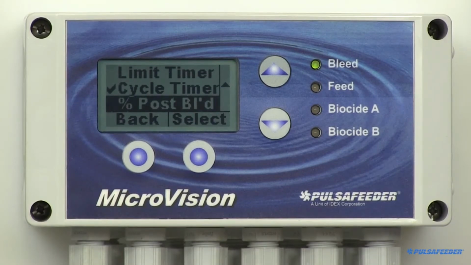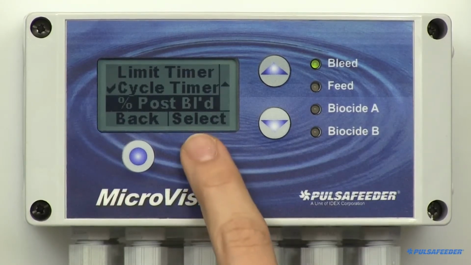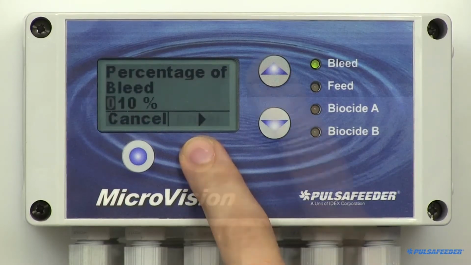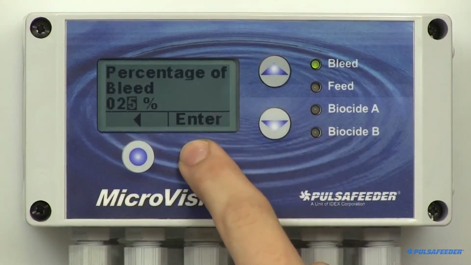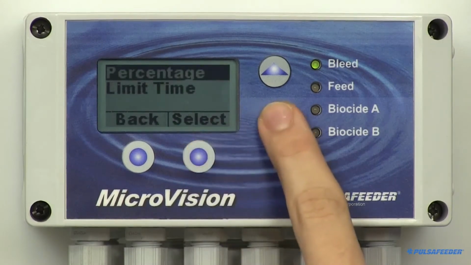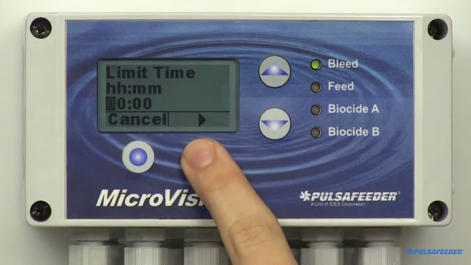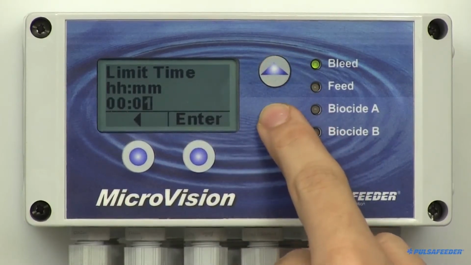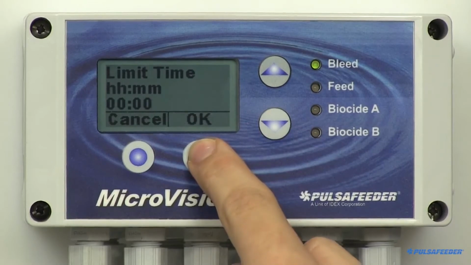Highlight and select percent post-bleed from the inhibitor menu. Then select percentage. Now enter your value using the arrow buttons. Hit Enter and OK to return to the menu. Next, select the limit time in hours and minutes and press Enter and OK. To disable this function, set the time to zeros.